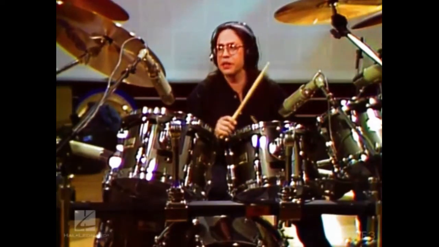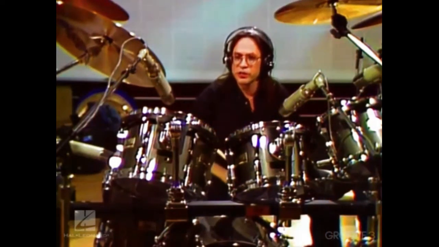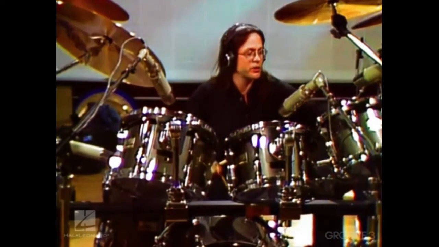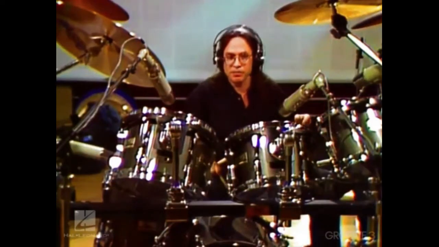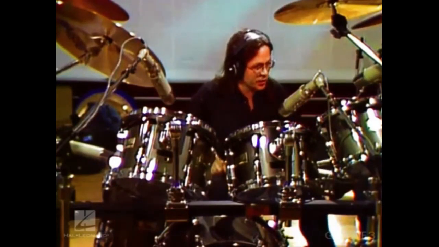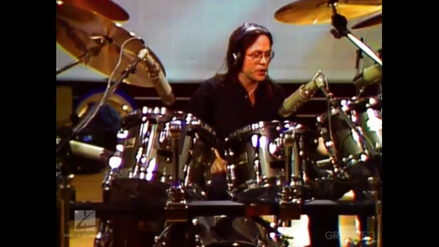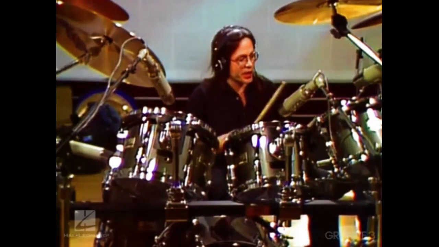I stole that beat from listening to two records. One was Home at Last and Babylon Sisters, which are Bernard Purdie, Steely Dan records. Another is John Bonham on Fool in the Rain, a Led Zeppelin tune. The Bernard Purdie thing, I like to call it the Bernard Purdie halftime shuffle, is basically this.